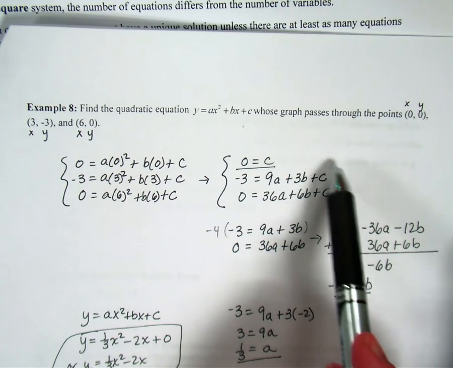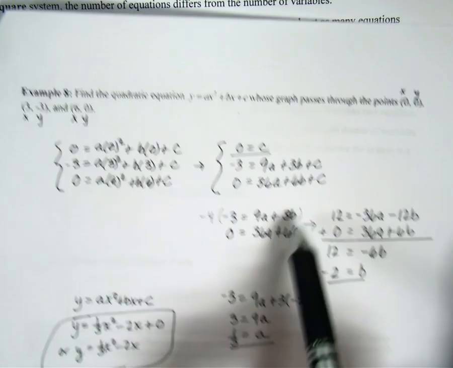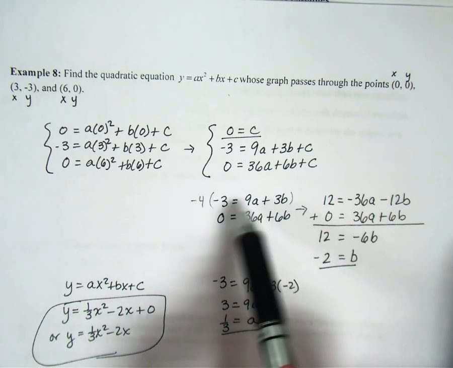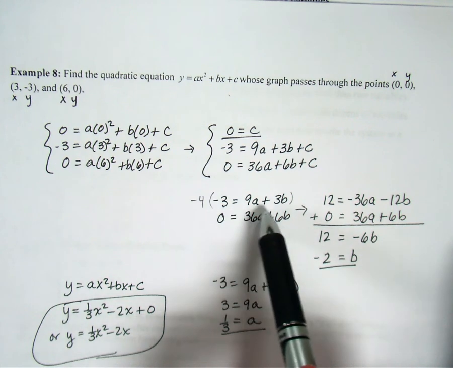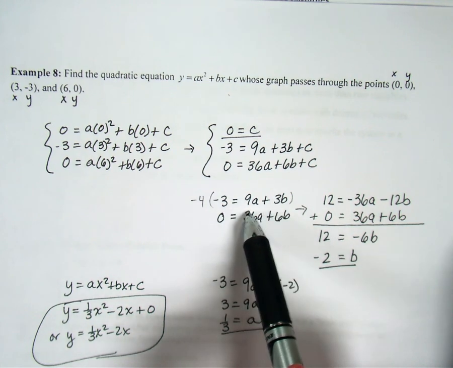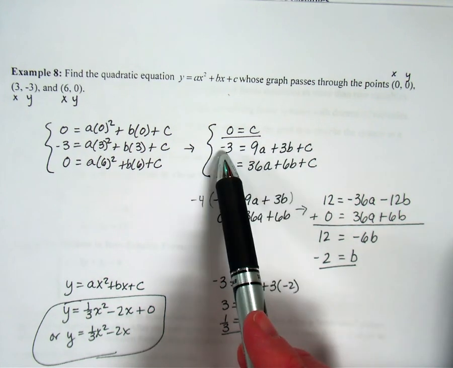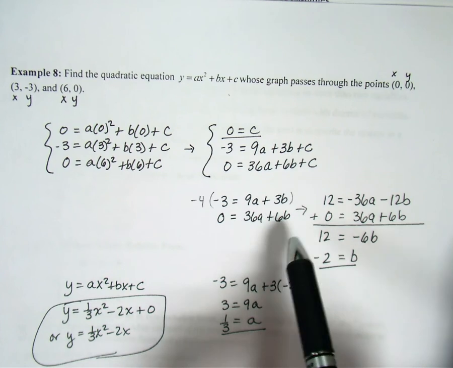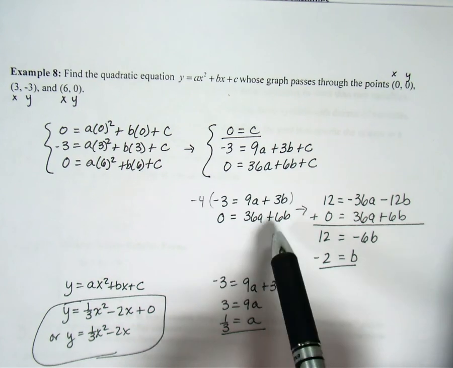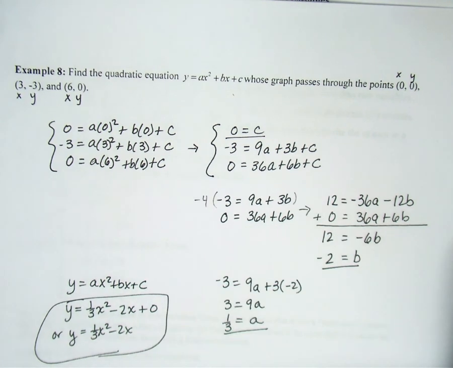Okay, when we know that c is 0, and now we're down to just a 2 by 2. Okay, we have 9a plus 3b equals negative 3, and 36a plus 6b equals 0. Alright, we're down to just using elimination, basically, like we did in the past.